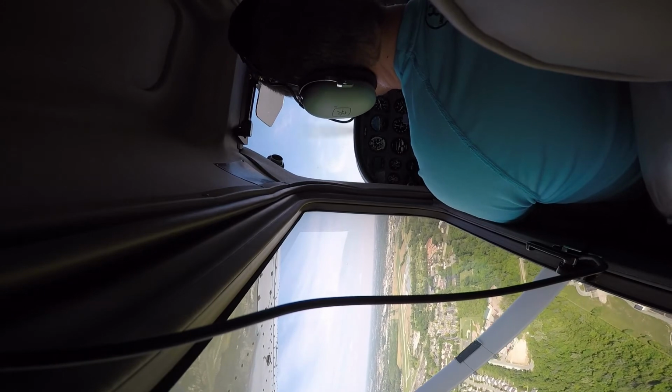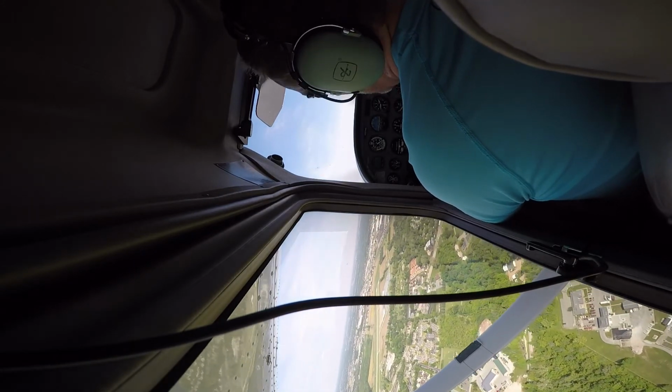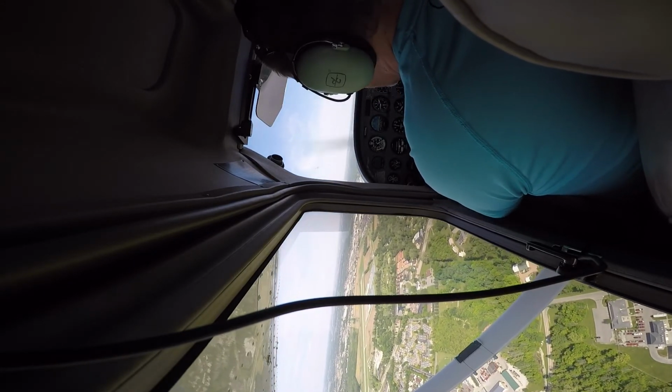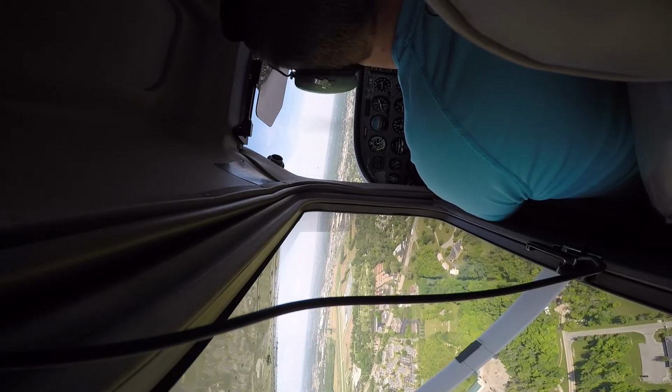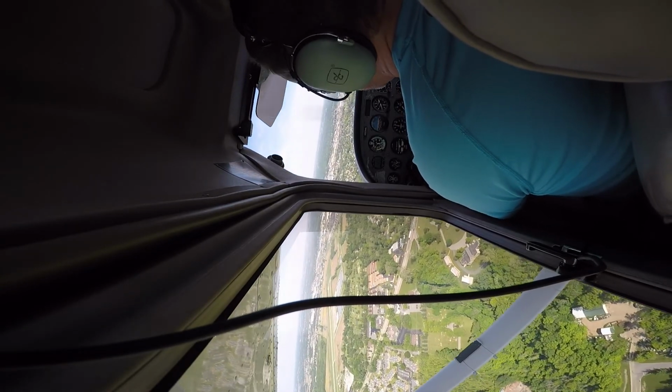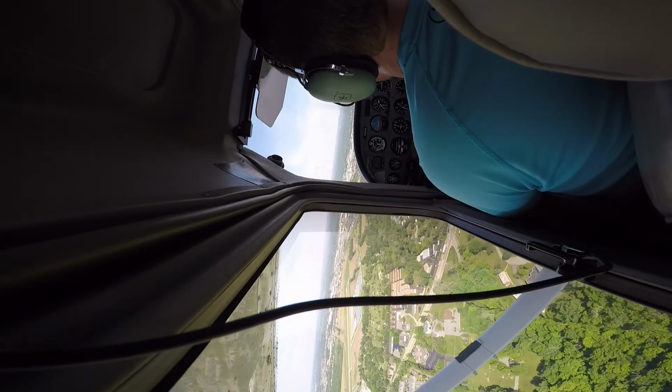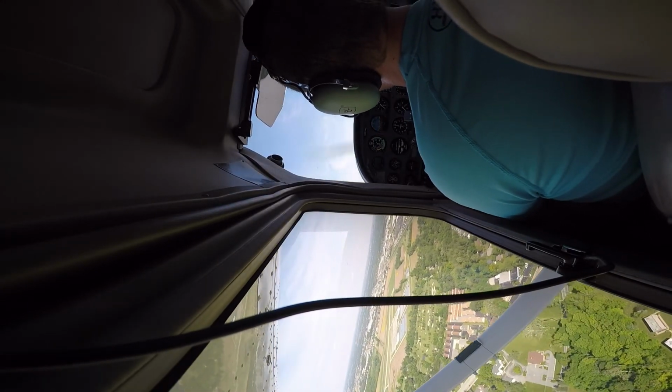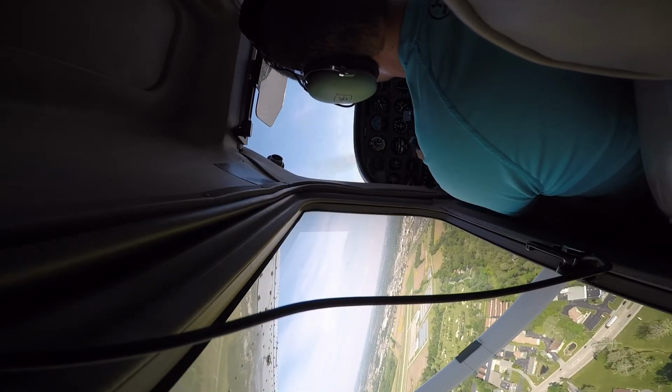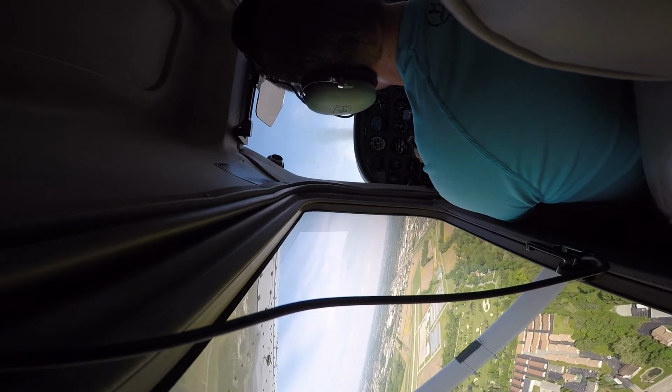So what's our next move? We're going to cut 90 degrees across the runway. Okay, and then into the downwind. Yep, 1,800. Full stop. There you go. Once you get in the middle, then you can cut it over 90 degrees.